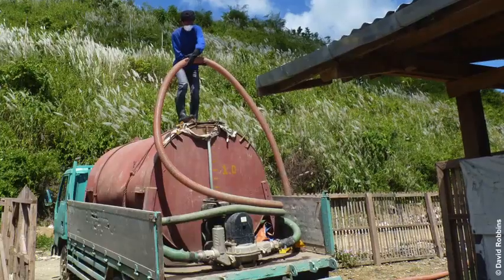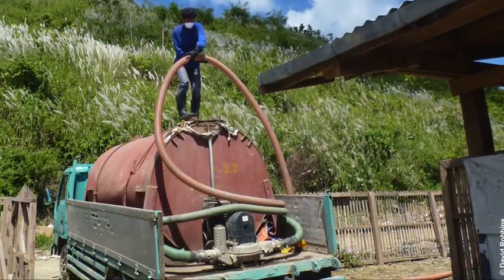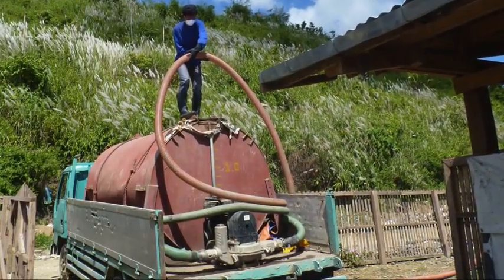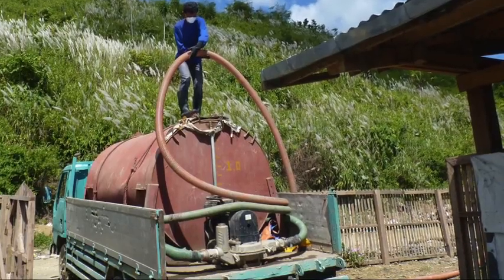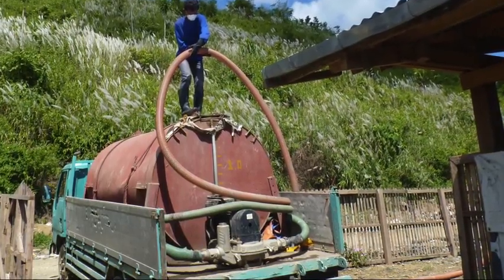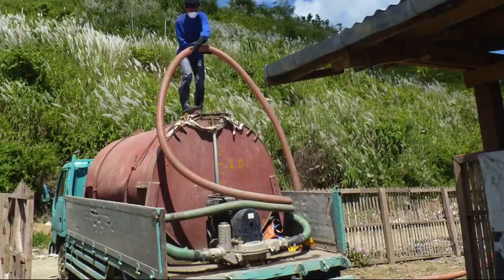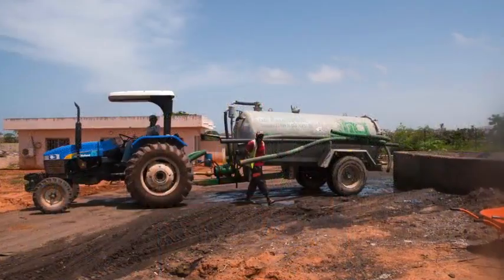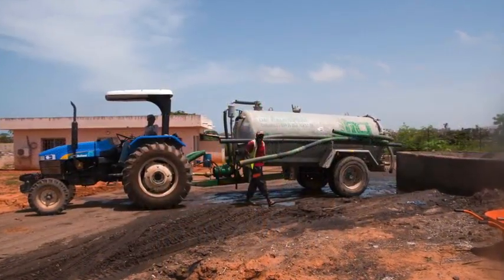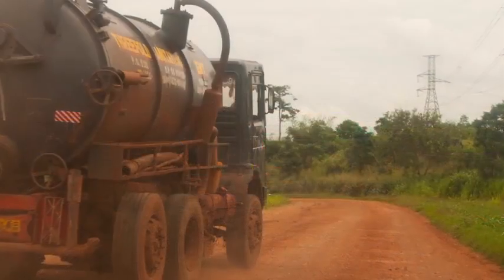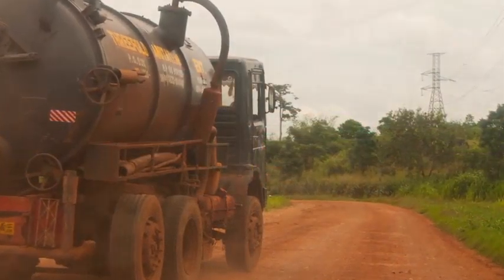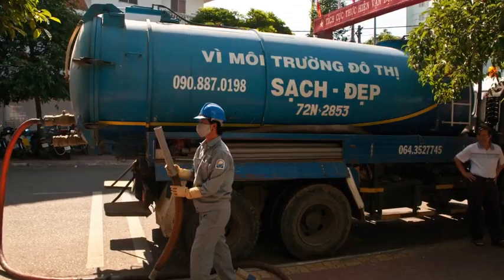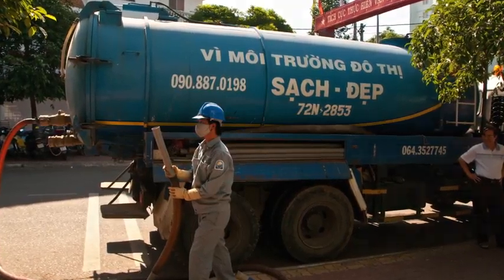Mechanical collection technologies are pumps driven by electricity or fuel. These technologies can pump larger amounts of sludge per day than manually operated technologies. Pumps that are mounted on tractors and trucks, as shown here, are the most common mechanical collection technologies and allow transport of the sludge over long distances.